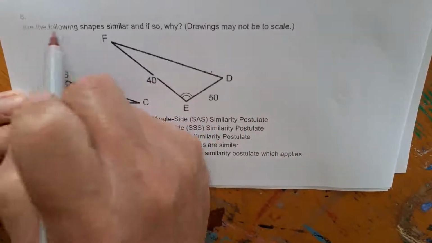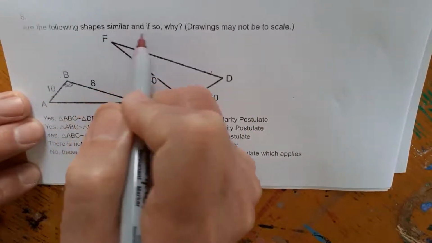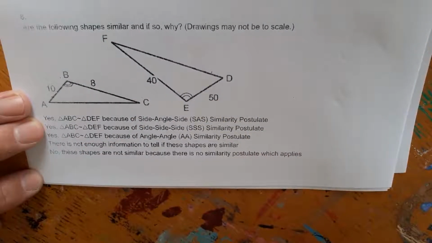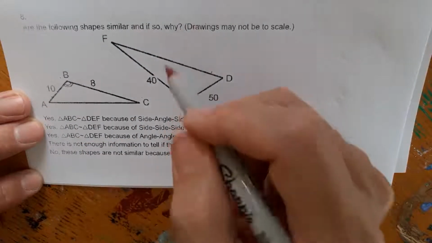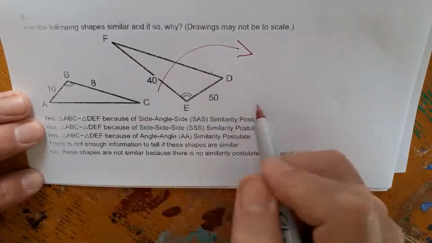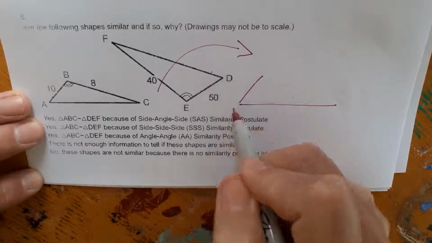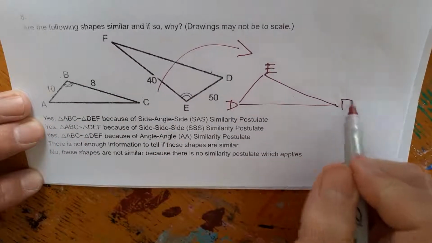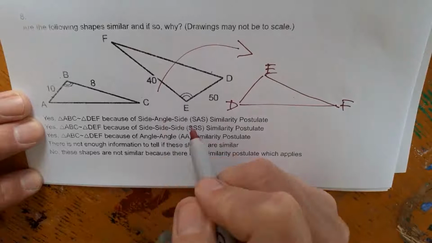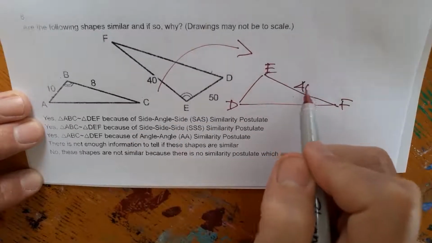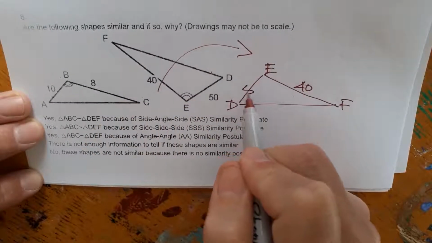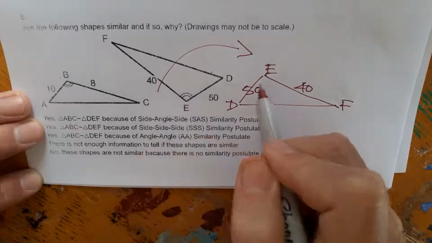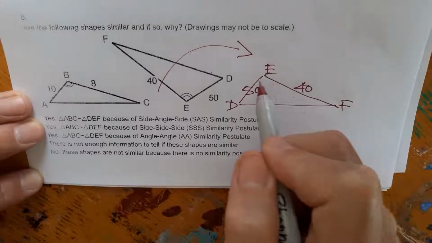Are the following shapes similar? If so, why? Drawings may not be to scale, so they may be drawn weirdly, but we're going to look at the facts. First, let's rotate this around like we did the other. Let's put the hypotenuse on the bottom. That would make the D coming to here, the E coming to here, the F coming around to here. That would make this side 40. If we rotate around, this side is 50. And the included angle between the 50 and the 40 is a double. And notice it's double here also.